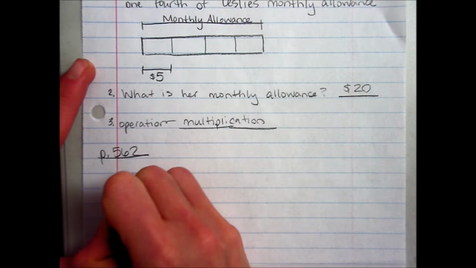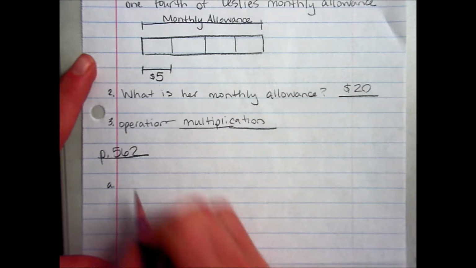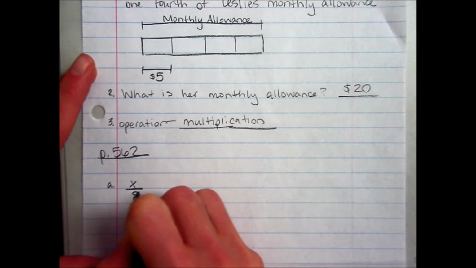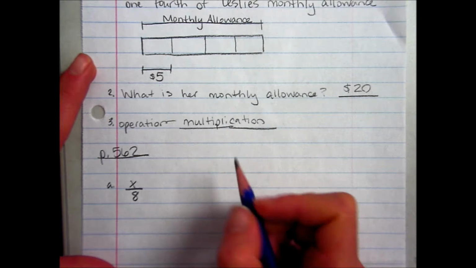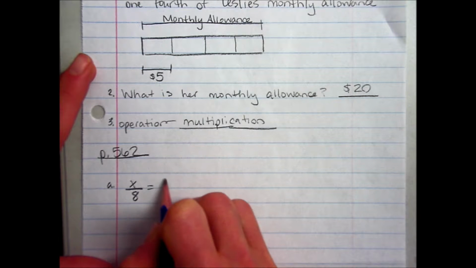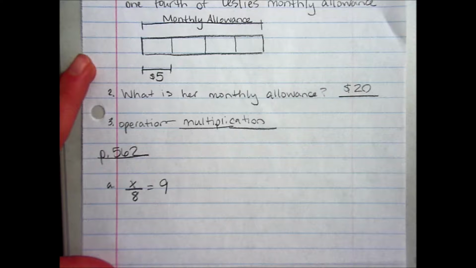Okay, we'll go down to problem A. We have x divided by 8 equals 9. Okay, so fractions are division problems. That's why I said divided by 8. Anytime you see that fraction bar, it means divided by.